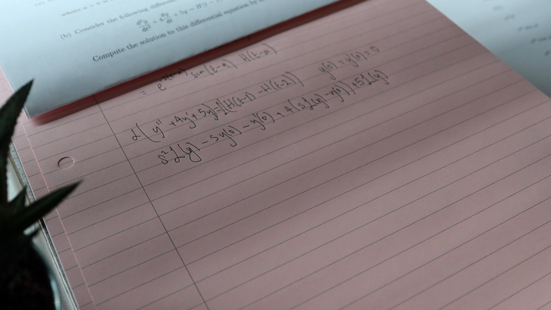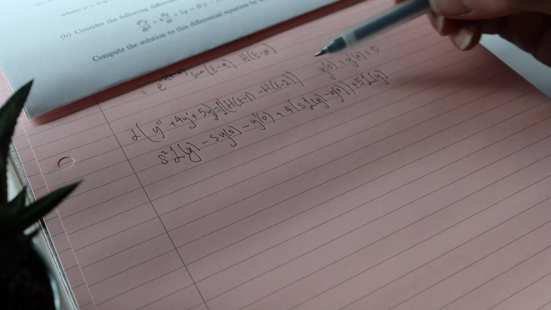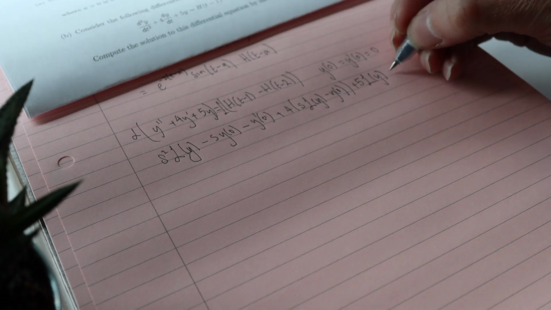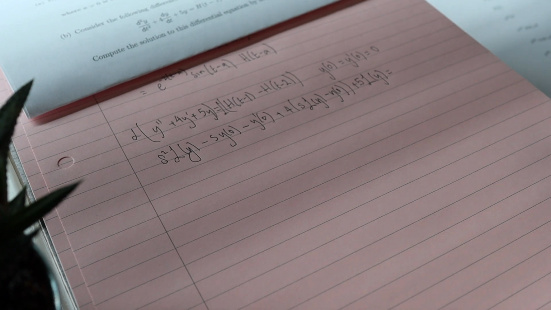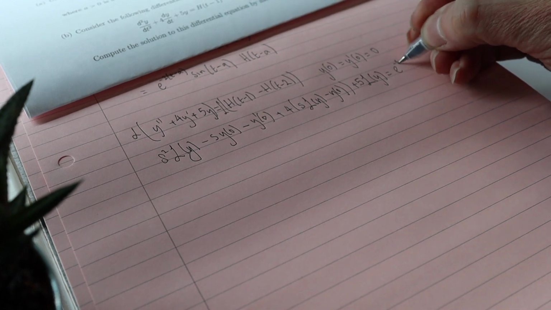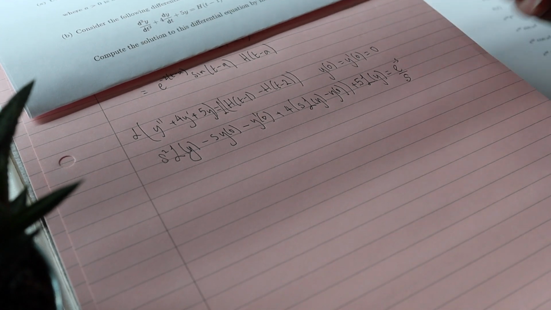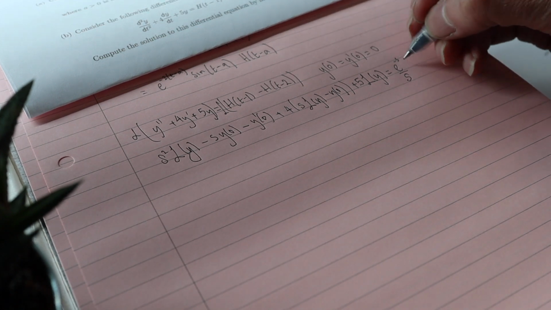So that's good. Now if you look in your tables, what's the Laplace transform of h of t minus 1? It's going to be e to the minus s over s. And the other one is going to be e to the minus 2s over s.